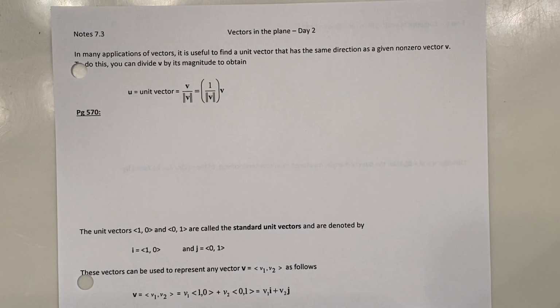In this lesson, we're going to be finding unit vectors. We're going to be writing vectors as linear combinations of unit vectors, and we're going to find direction angle of vectors.